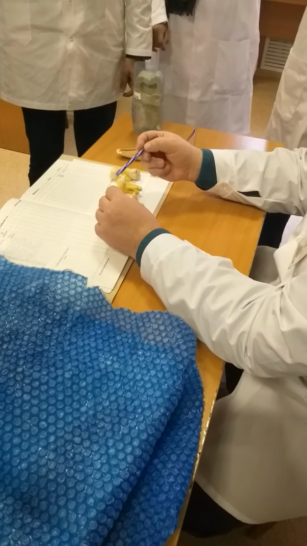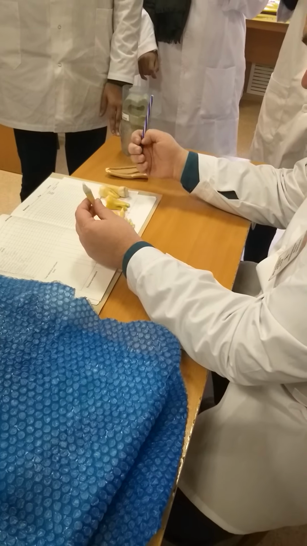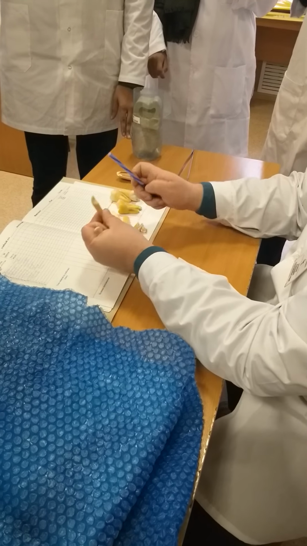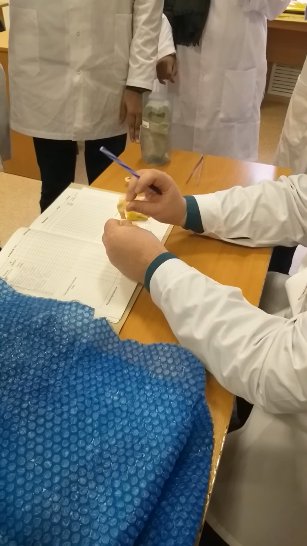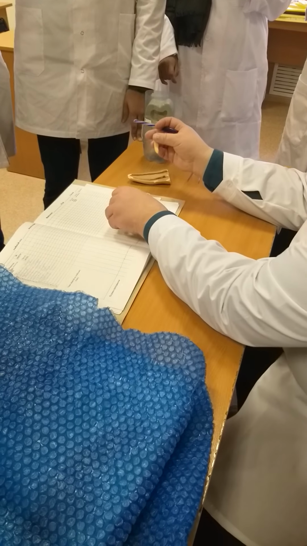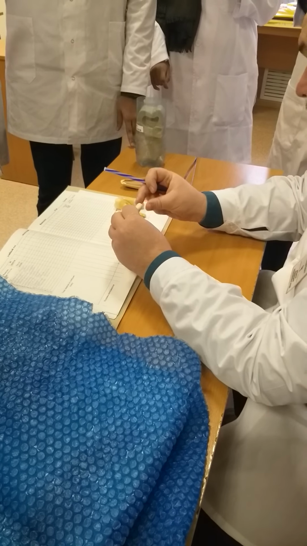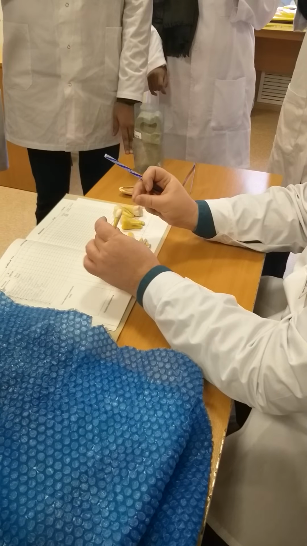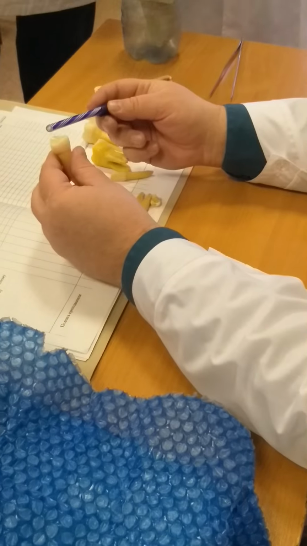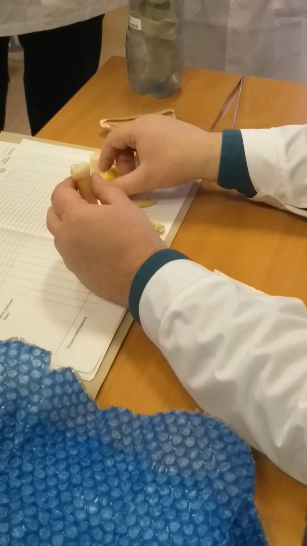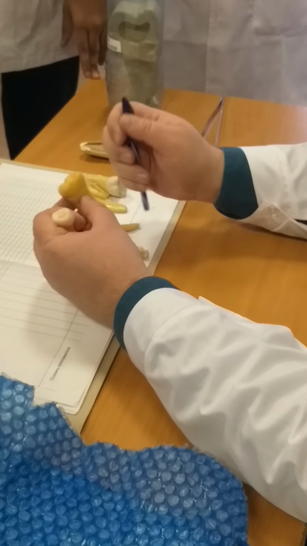Crown of the tooth, that is corona dentis. In incisors, it has a flat upper sharp border. In canine dens, it has a conical shape, not so clear to see here. It should be conical shape in canine dens. In premolars, it has two tubercles, anterior and posterior. And in molars, it has four tubercles: 1, 2, 3, 4.